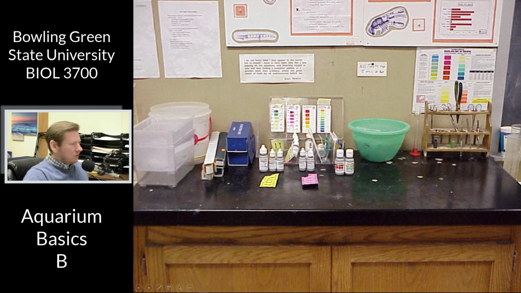Usually you get about 3 reagents for the ammonia. There's usually 2 for nitrite. For pH, there may just be 1 reagent. But make sure the test kit for pH is the right one. They make high range kits and low range kits. So usually if you have saltwater, you want a high range kit, or if you have African cichlids, you want a high range kit. Most freshwater fish are going to use the low range kit.